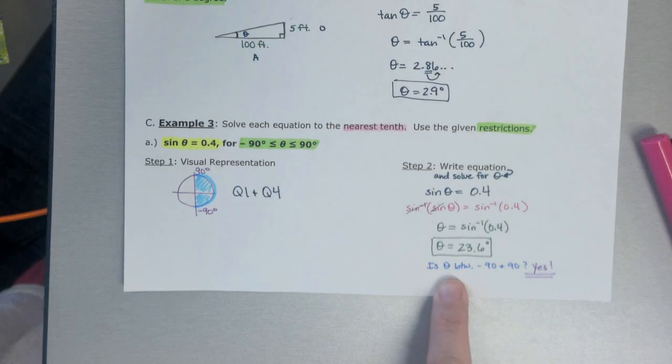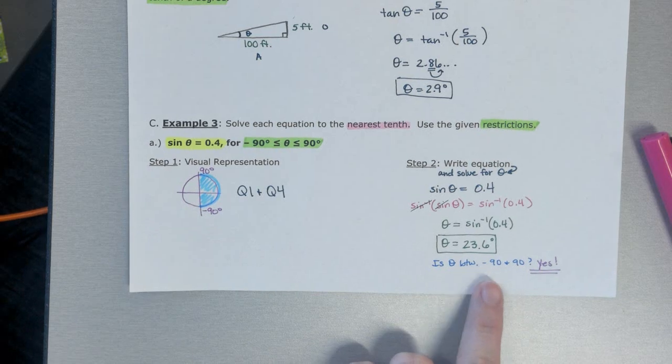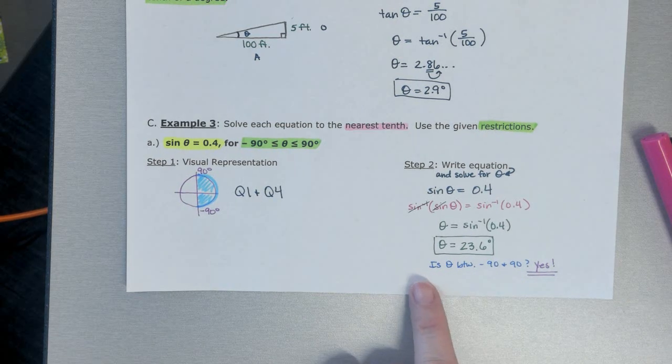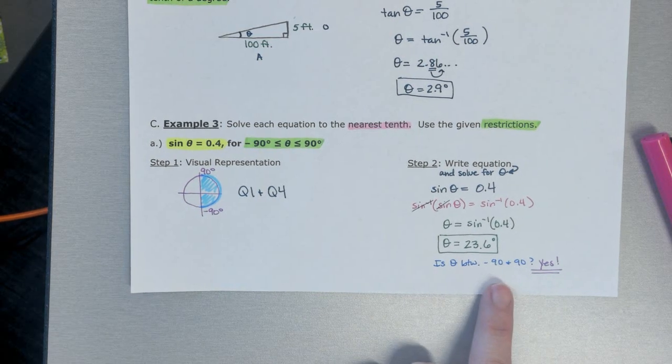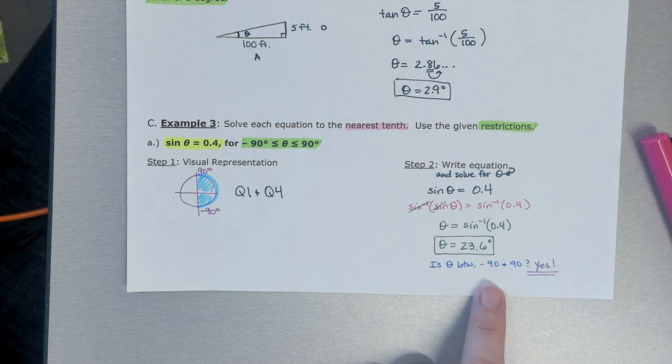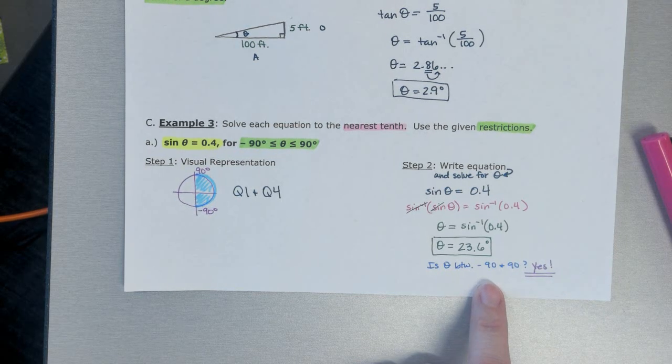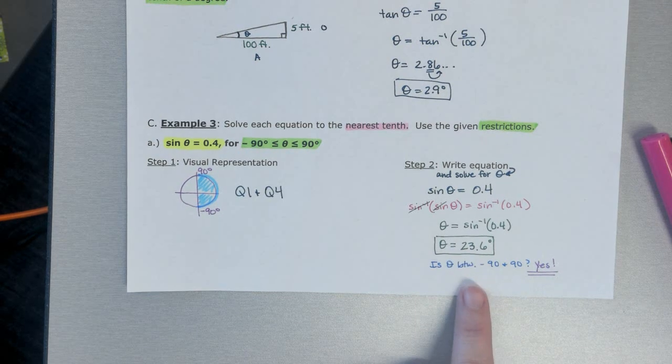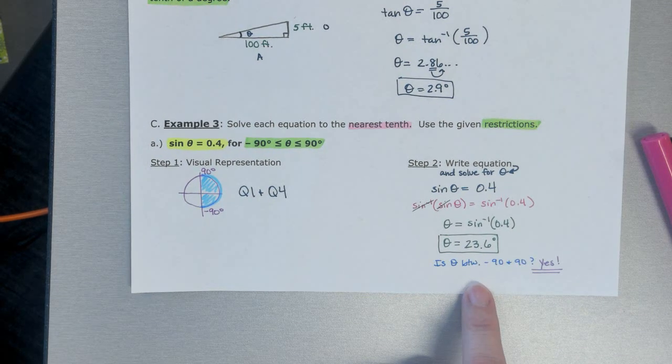This question, is theta between negative 90 and 90, you don't have to write out on your homework, but I would definitely make sure it's in your notes so you understand when we stop at step 2 and when we have to do another step, okay? Because the next one's going to be a little bit different, okay?